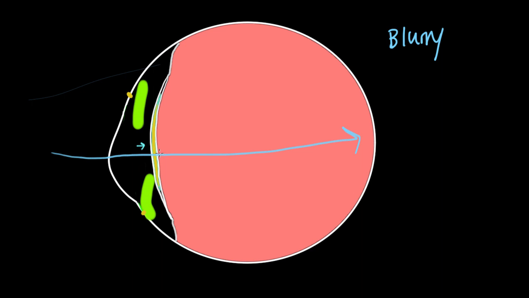So again, imagine if you wear glasses and say that somebody smudged your glasses with dirt. You might be able to see out of it, but you're going to see really blurry. And so that's what happens in cataracts. Now, of course, the biggest complaint, that sign and symptom you're going to see is going to be blurry vision. That's what they're going to complain about early on.